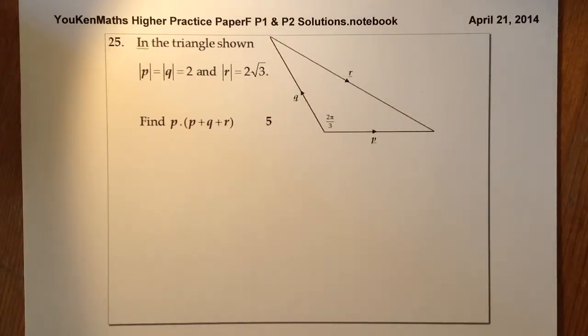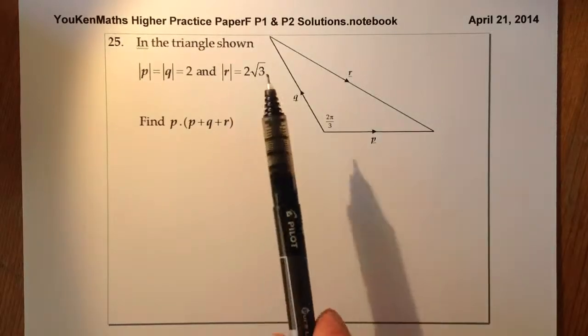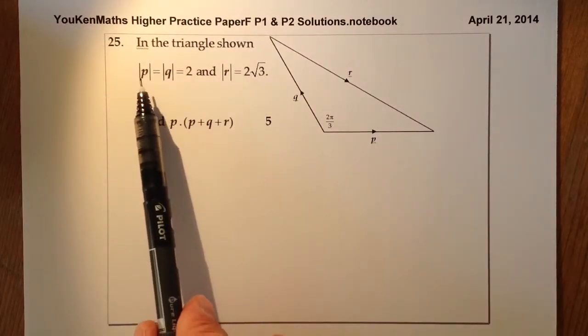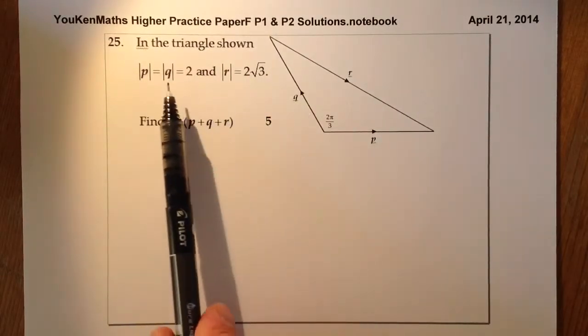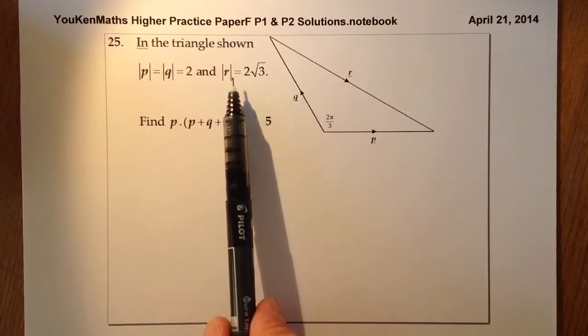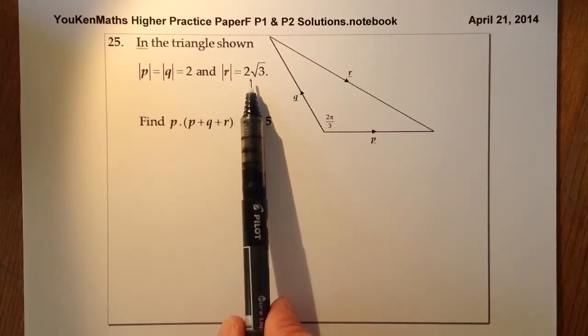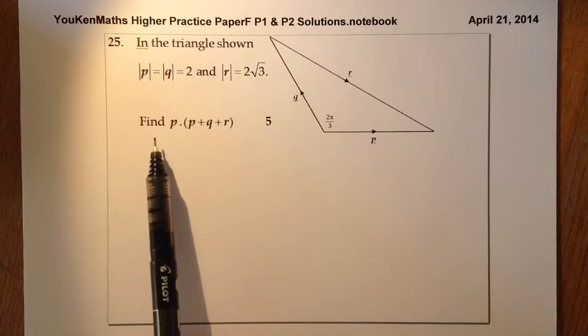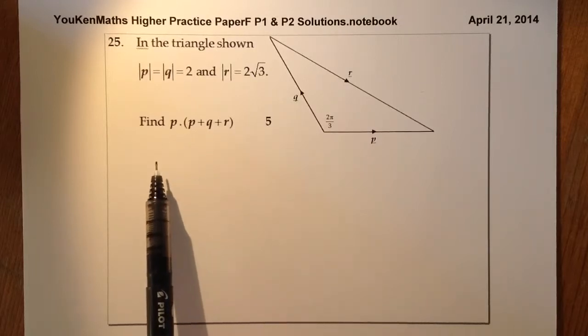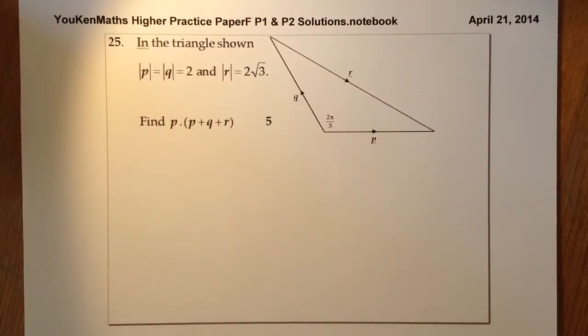This is Higher Maths, it's practice paper F, and we're looking at question 25 in the non-calculator paper. We've got 5 marks for this question. So in the triangle shown, the magnitude of P and Q are both equal to 2, okay? And the magnitude of R is equal to 2 root 3. Find P dot bracket P plus Q plus R, 5 marks.